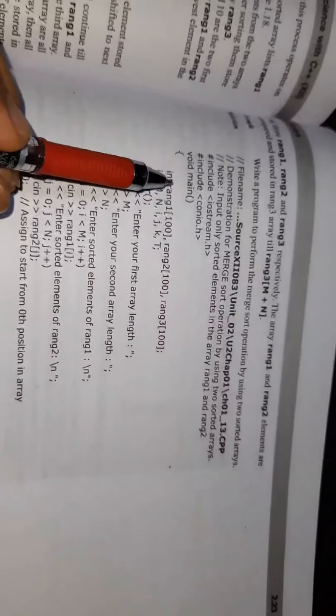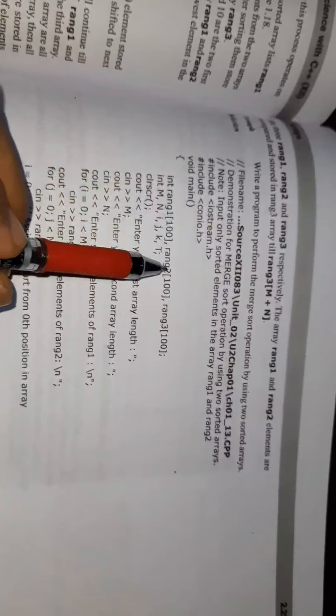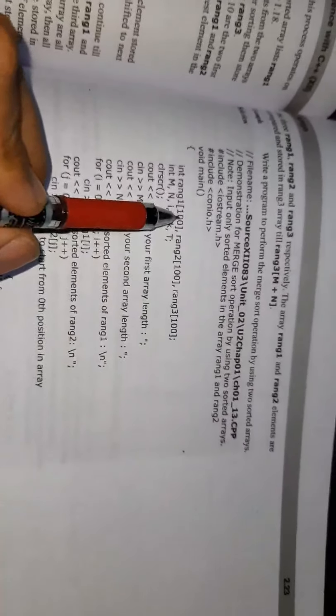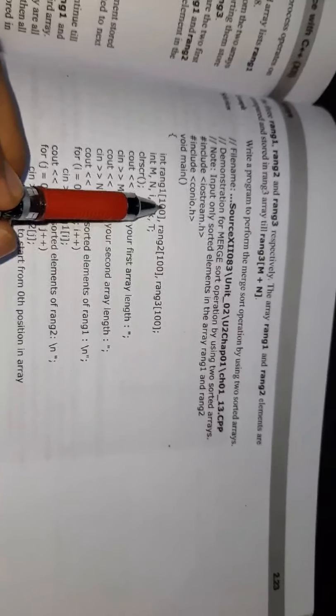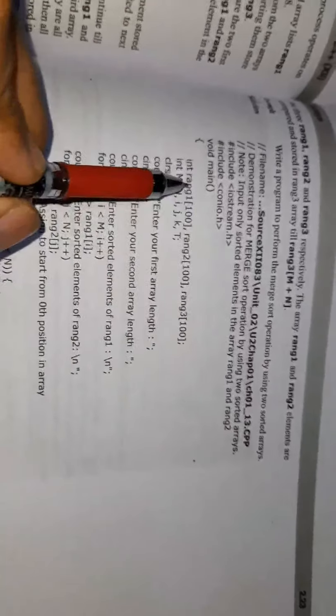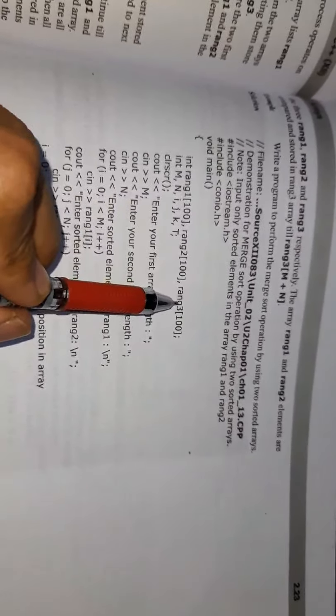Here you can see that for merging of two sorted arrays, another array is needed, so that's why three arrays are declared, that is rank 1, rank 2 and rank 3. The size is given as 100, 100, 100, but it is not necessary that we use up all of these sizes, right? You can see that the array names are unique: rank 1, rank 2 and rank 3.